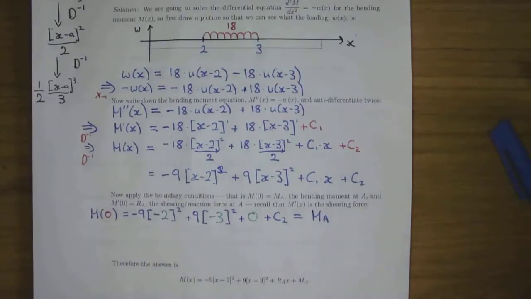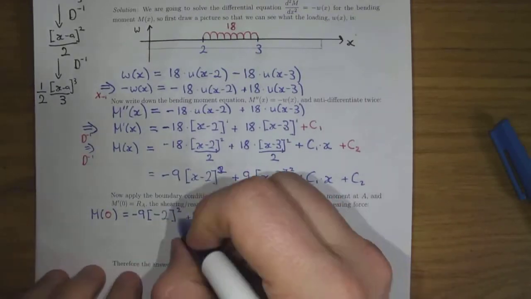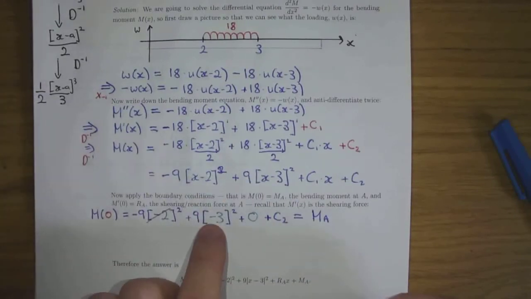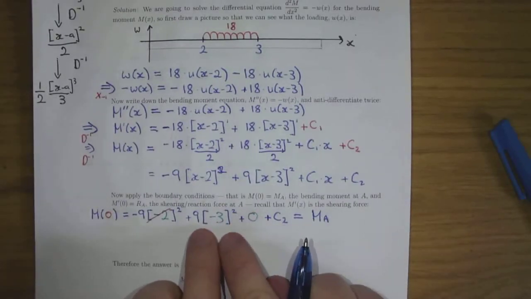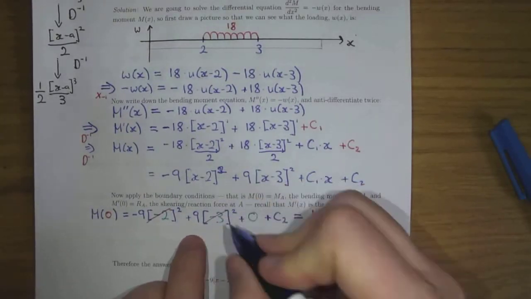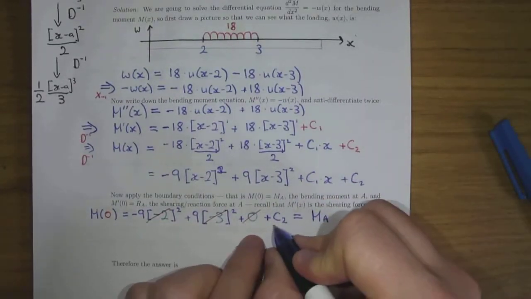And now what do you see? Well, what's square bracket of a negative? And by the way, this isn't something on your calculator, it's only really engineers who use this. Square bracket of a negative is 0, so that's gone. Square bracket of a negative is 0, and it doesn't matter that you square it, because you're not squaring the minus 3, you're squaring the square bracket of minus 3, you're squaring 0, which gives you 0, that's gone. And obviously 0 doesn't contribute anything. So this C2 is equal to MA.